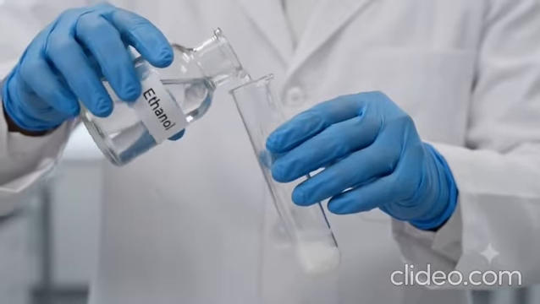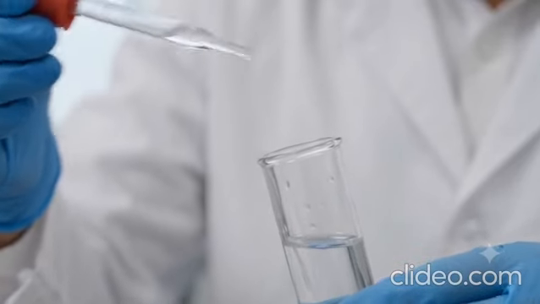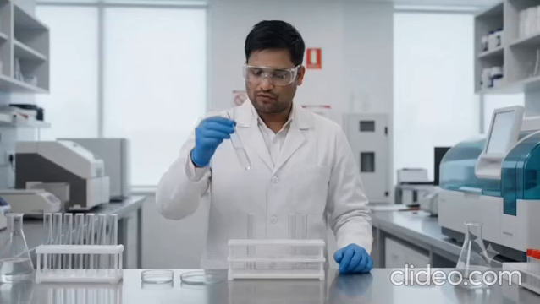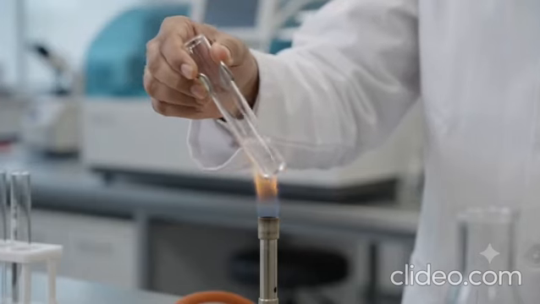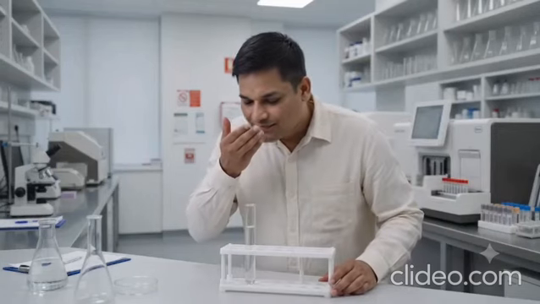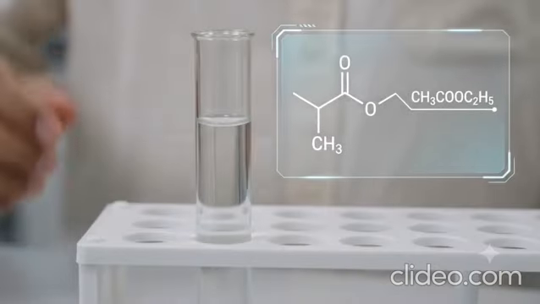Now take a fresh sample of the salt. Add ethanol, followed by a few drops of concentrated sulfuric acid. Heat the mixture gently. A pleasant fruity smell is produced due to the formation of ethyl acetate. The fruity smell confirms the presence of the acetate ion, CH₃COO⁻.